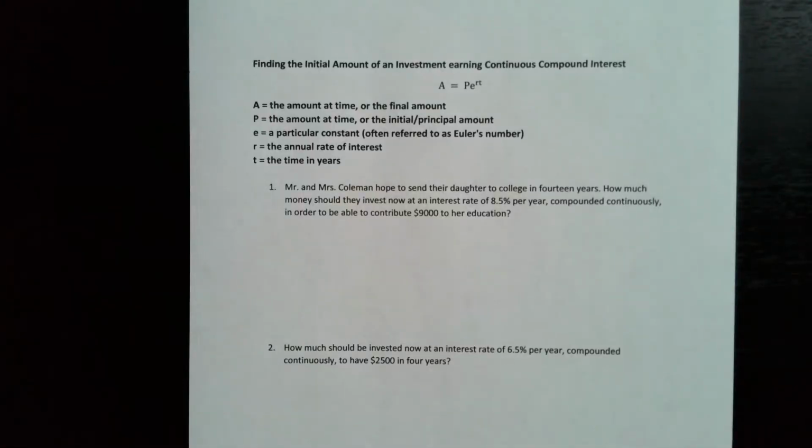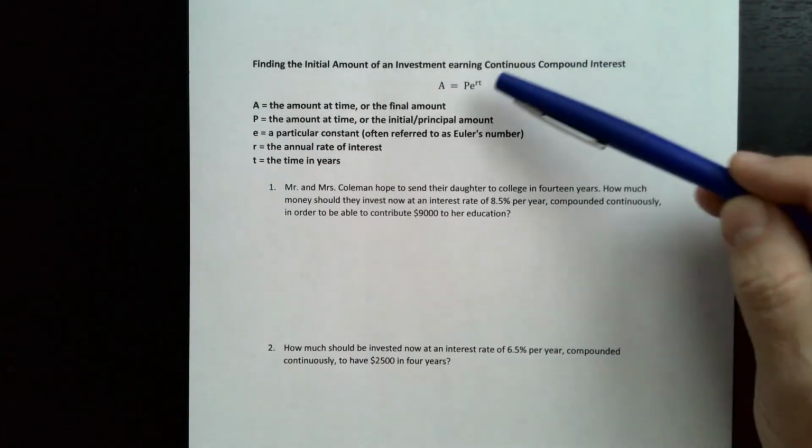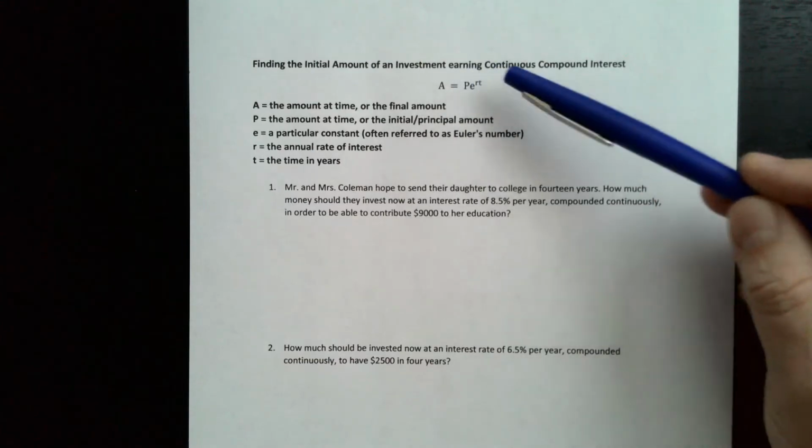In this video, we're going to be finding the initial amount of an investment earning continuous compound interest. Okay, so here's our formula for continuous compound interest. A is equal to P times e to the rt.